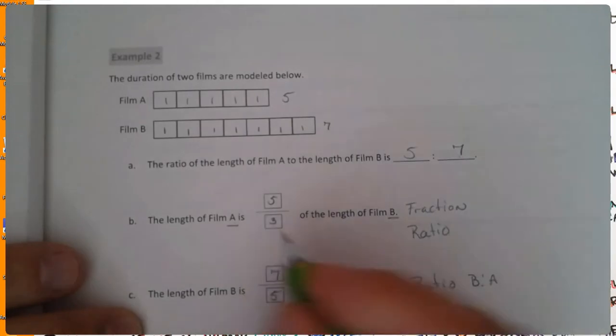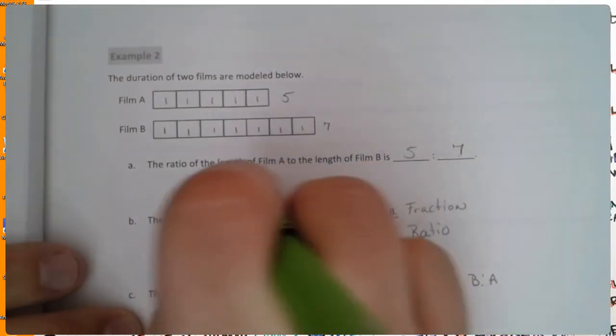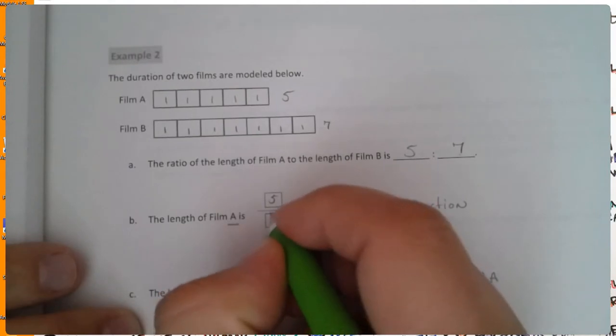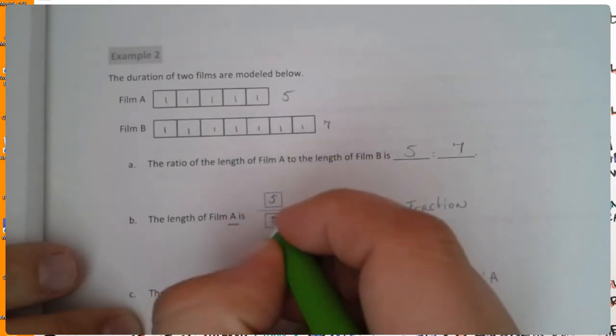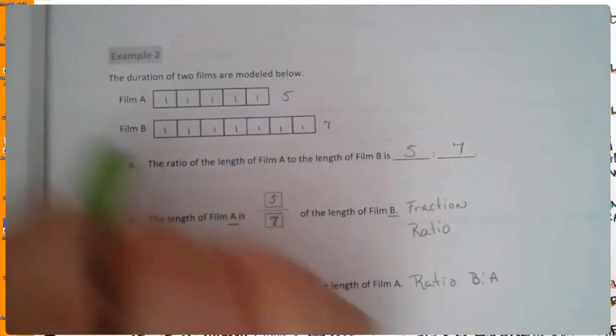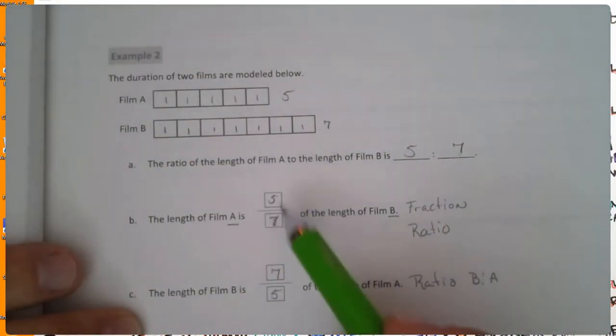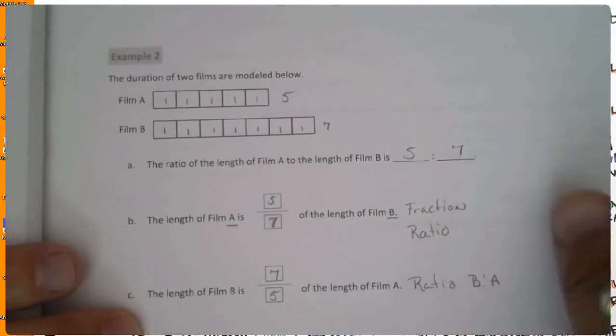I apologize. I said 5/3 here, and it actually should have been 5/7. I was still stuck on part A, so my apologies. I was looking at example 1 for some reason. I wrote 3 instead of 7. So part B is actually supposed to be 5/7. Okay, so let's go on to the next question.